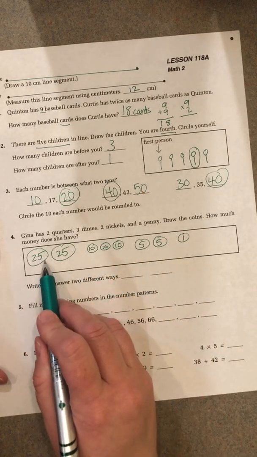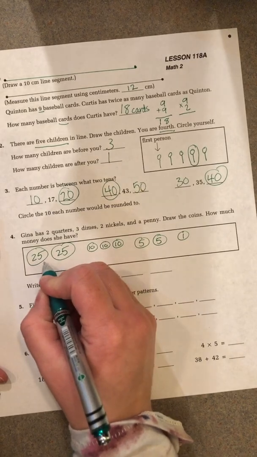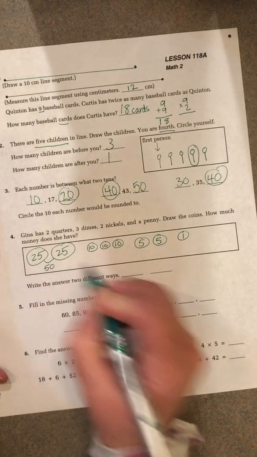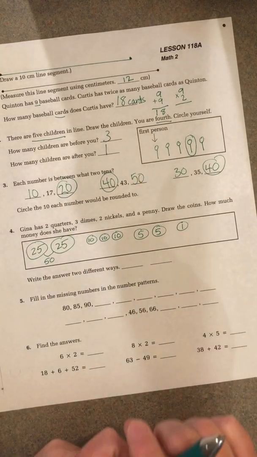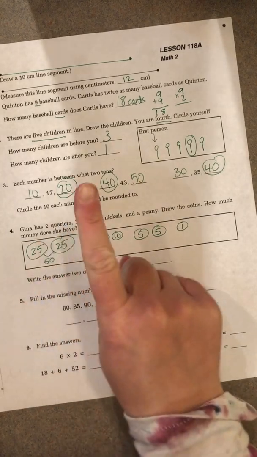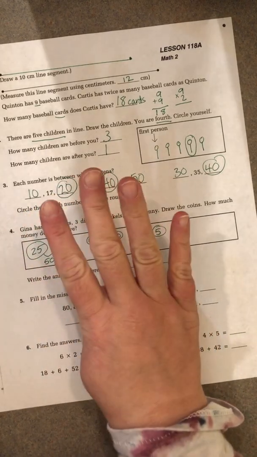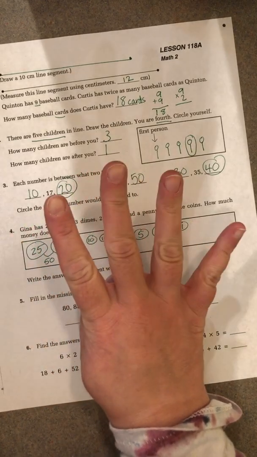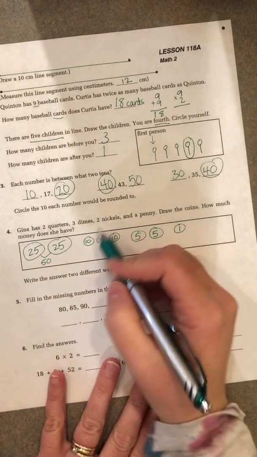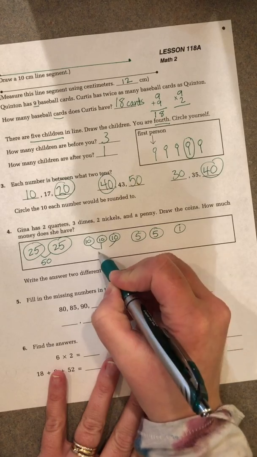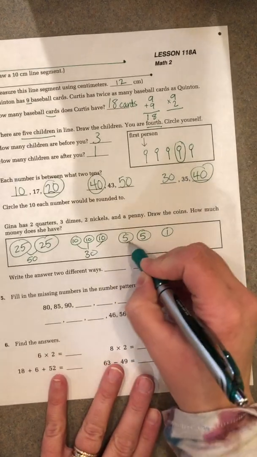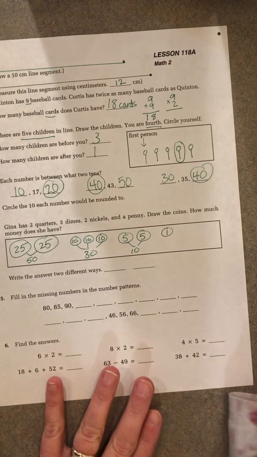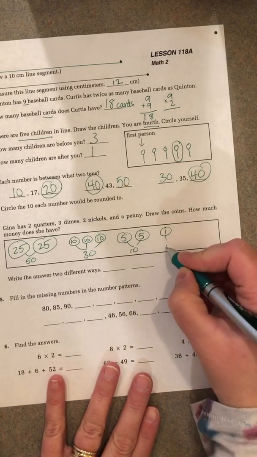Now let's see what happens when we add up each group. So this group adds up to 50. Because when we count quarters, when we count 25s, we do 25, 50, 75, $1. So there's 4 quarters and $1. When I add up the dimes, I get 30 cents. When I add up the nickels, I get 10 cents, and then I have 1 down here.